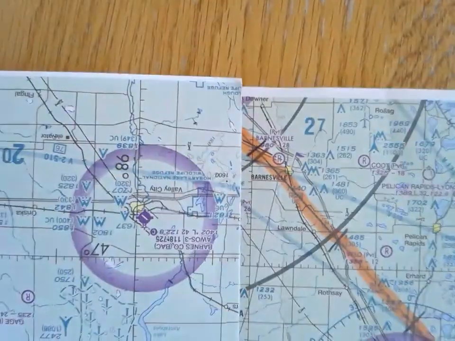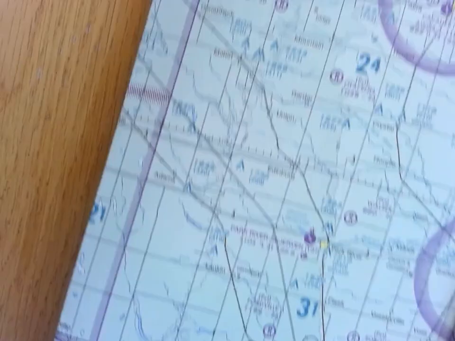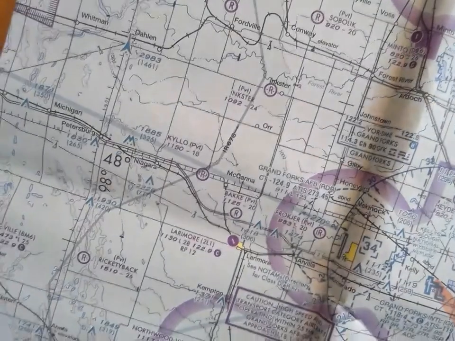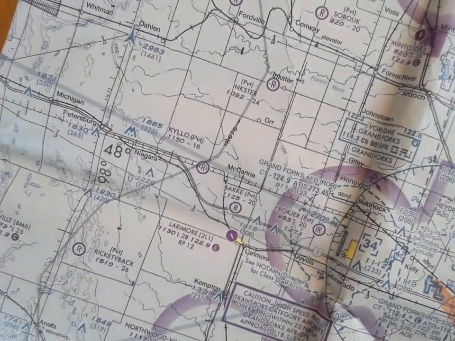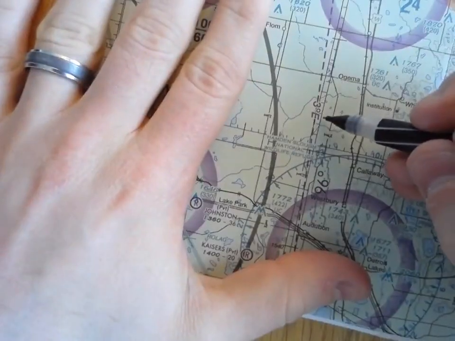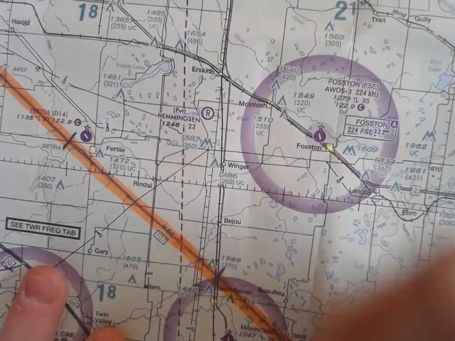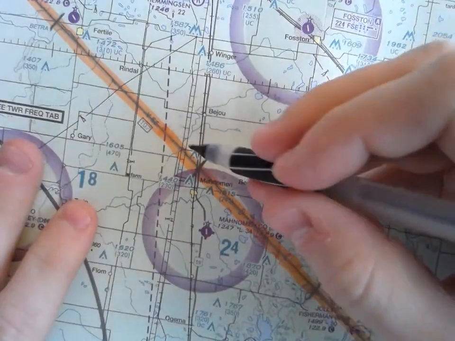Now, as we go along our route of flight, because this is an east-west flight, the variation is likely to change. If it was a north-south flight, it would not be too much of an issue in this part of the world. But because we're crossing east-west, if we take a look on the other side of the chart, we have an additional isogonic line for 3 degrees of variation, and that's over by Monoman.